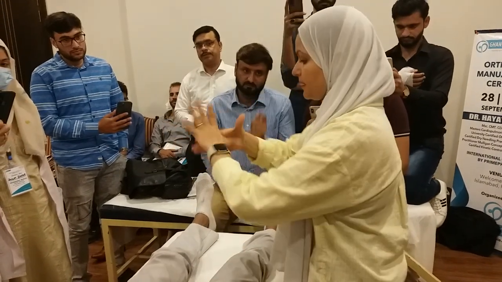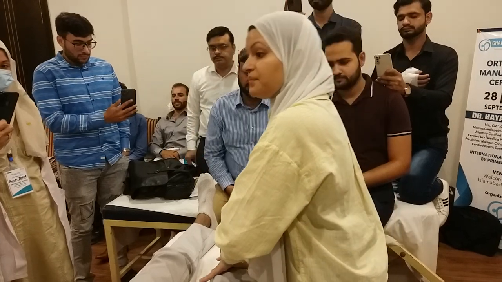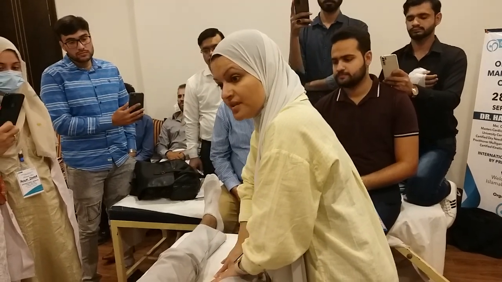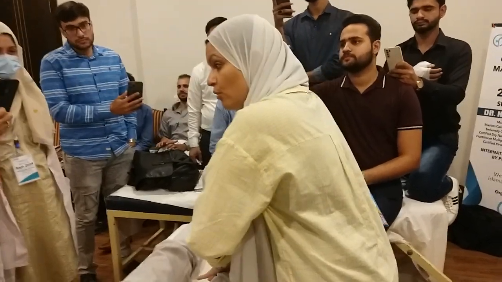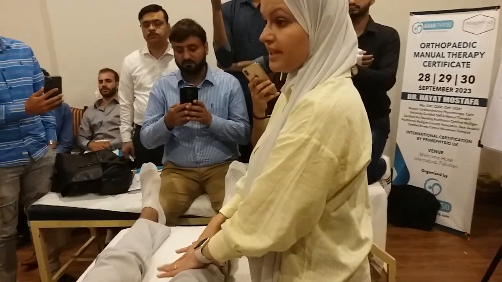Rotational glide: I'm going to use both my web spaces, and then I'm going to press down, then I'm going to rotate either to the left or to the right. Okay? Are we all okay?